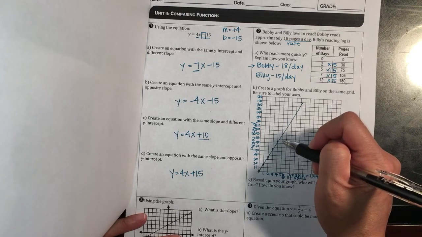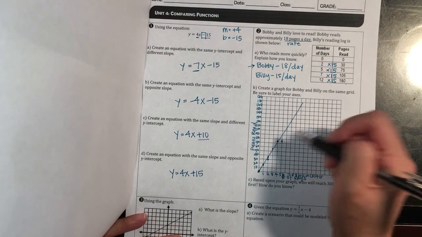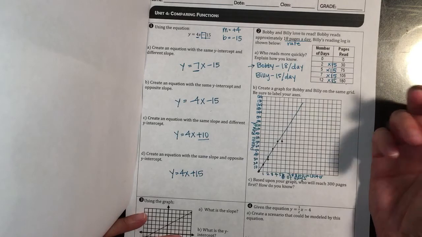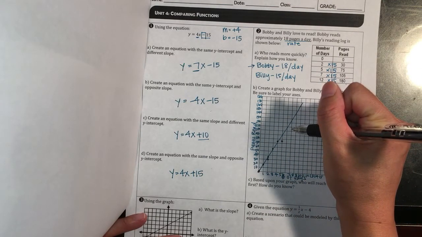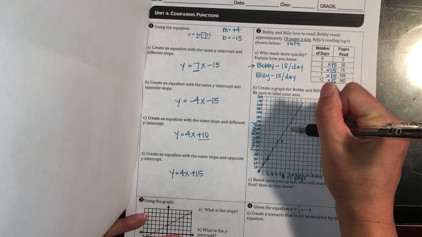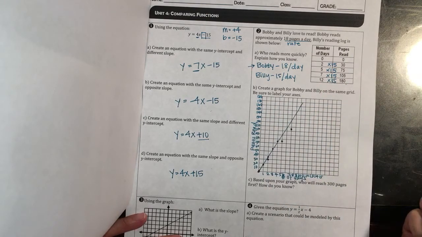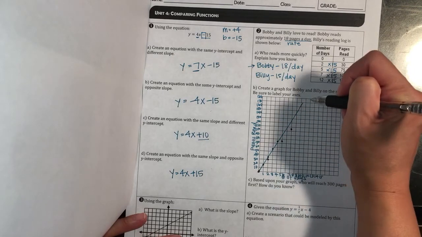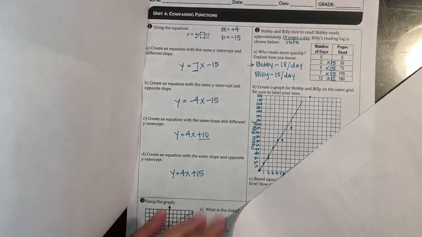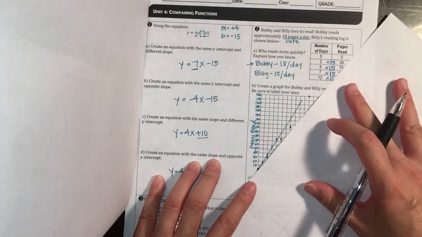So approximately right here. 7, 105. So about right here. Remember, I'm estimating but doing the best I can to make it a line, knowing that it's a linear equation. 12 and 180 right here. And I'm going to go ahead and connect those points together.